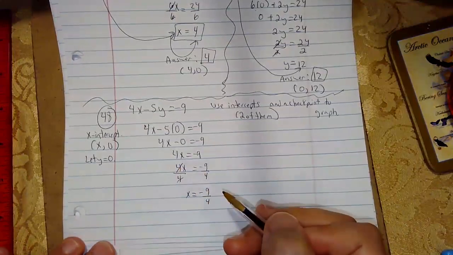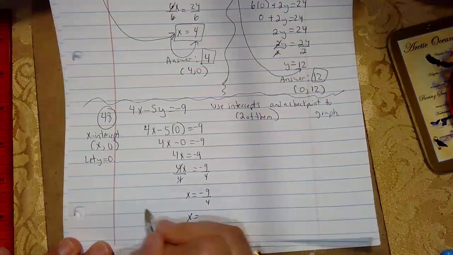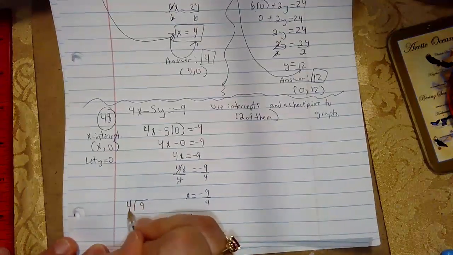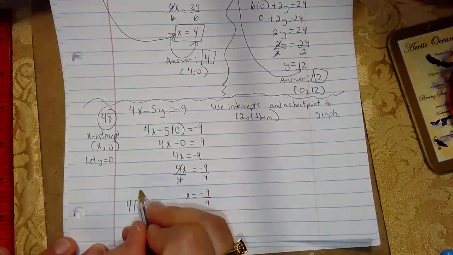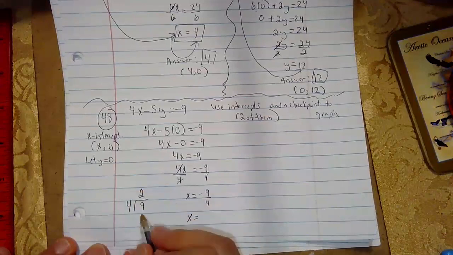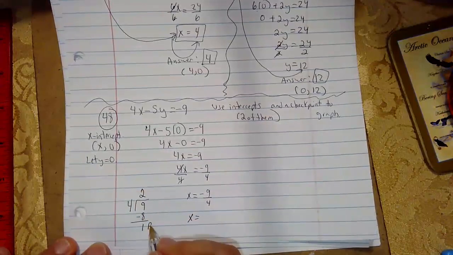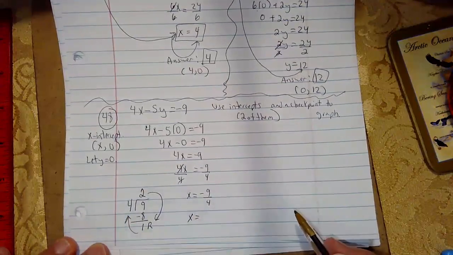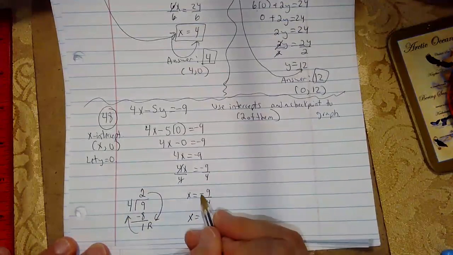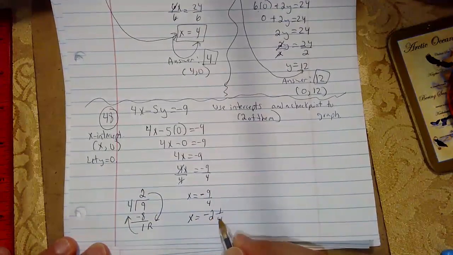So x equals -9/4. And if I'm going to make a mixed number out of that, I just do long division. Top number, the numerator, goes inside the house. 4 goes into 9 twice. 4 times 2 is 8. 9 minus 8 is 1. That's your remainder, and I record it clockwise. So it's going to be a negative, see right here, -2 and 1/4.